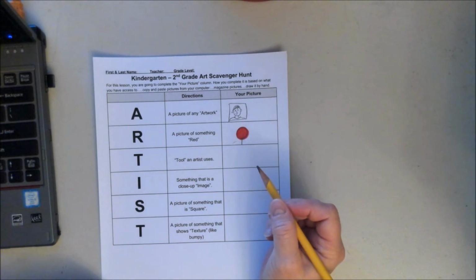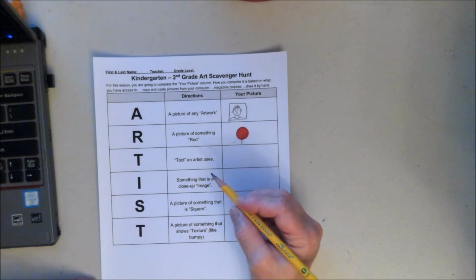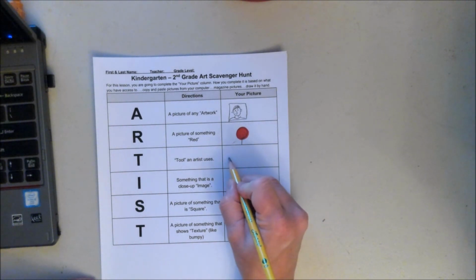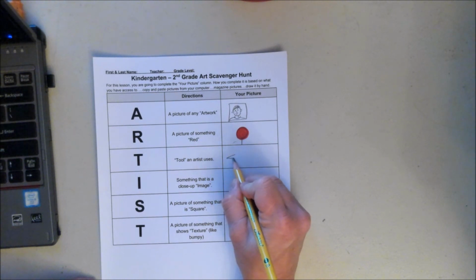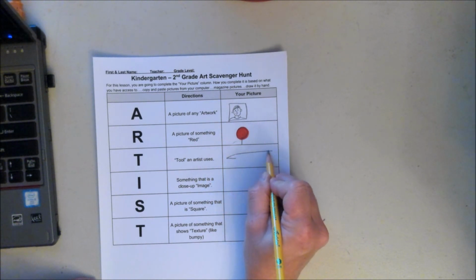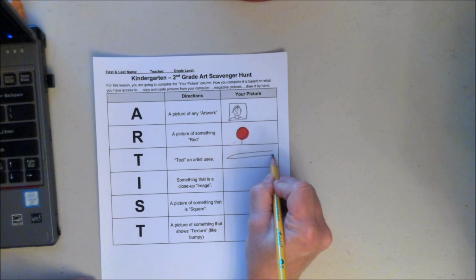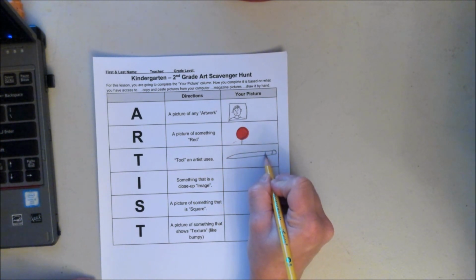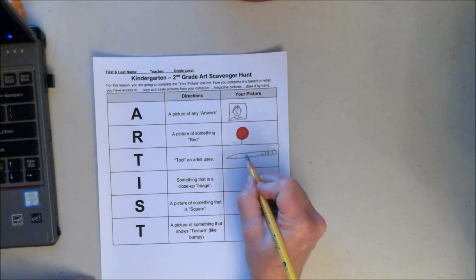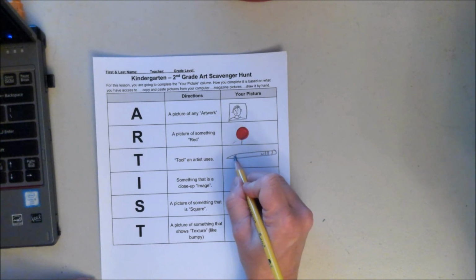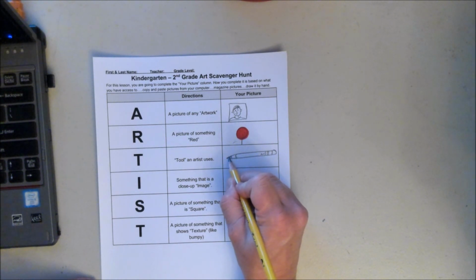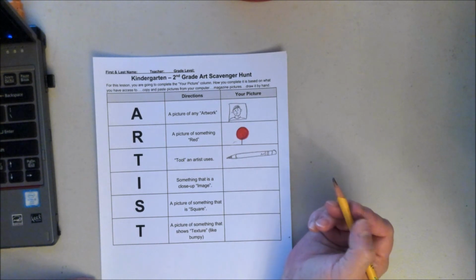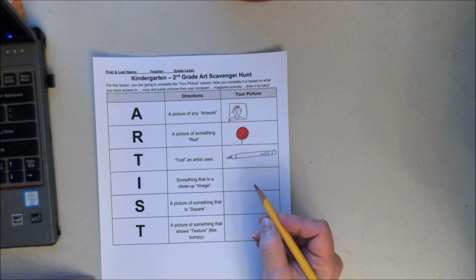A tool an artist uses. So I have a pencil in my hand, so I'm going to draw a pencil. Something that is a close-up image.